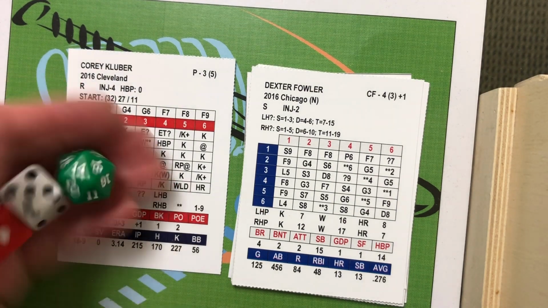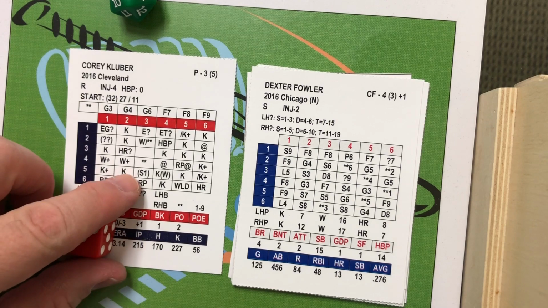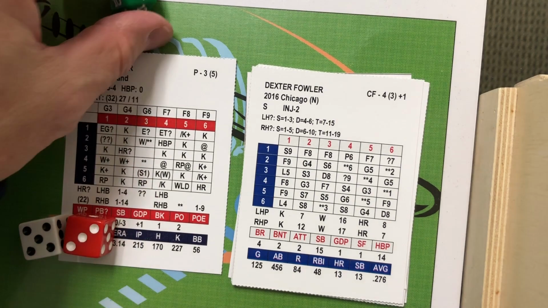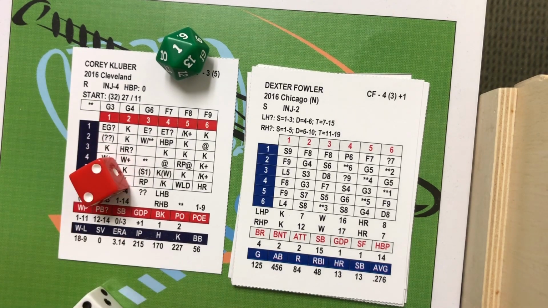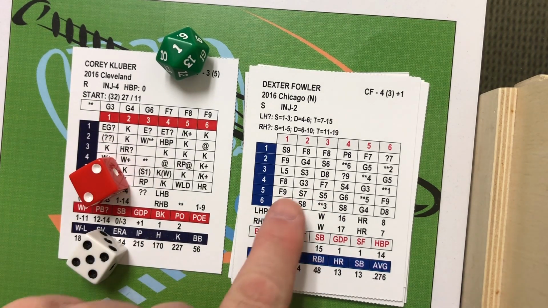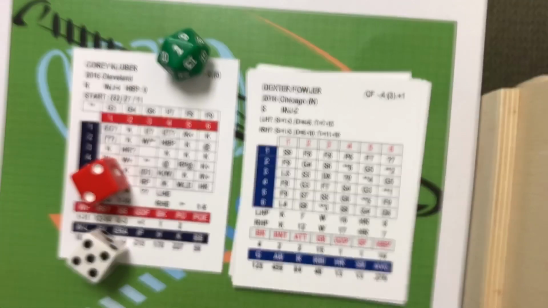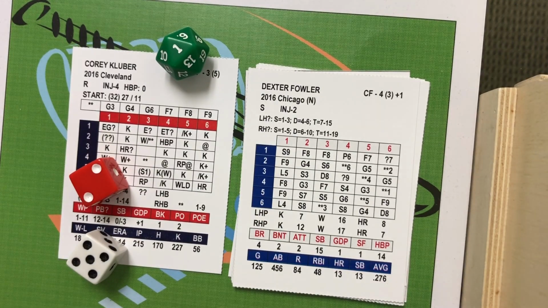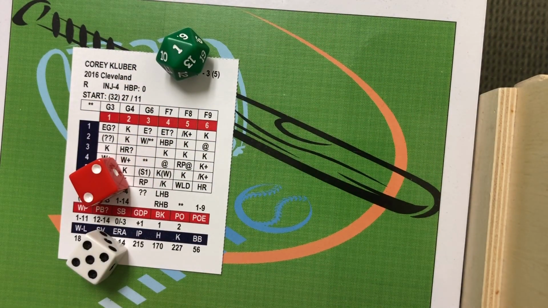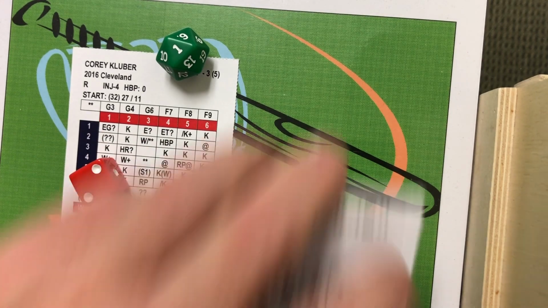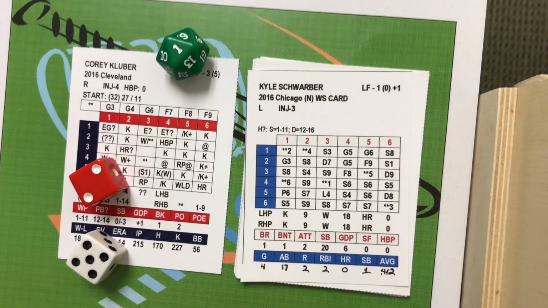Fowler 1 for 2. Kluber at the stretch, and the delivery is a single if he's tired, but he's not. So Fowler swings, and it's a base hit to left field. Drops in front of Coco Crisp. Crisp is a +2 arm in left. The chart tells us to add 1, and so Hayward is going to score. On the single to left by Dexter Fowler, it's 4-2 Cubs.